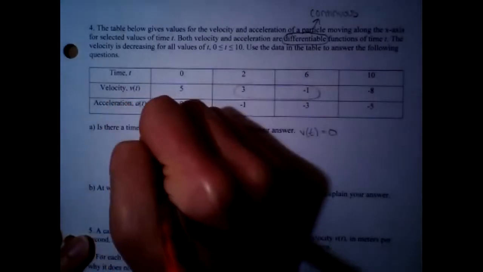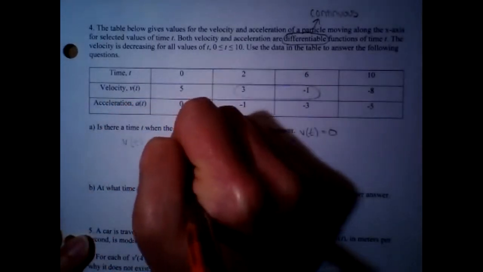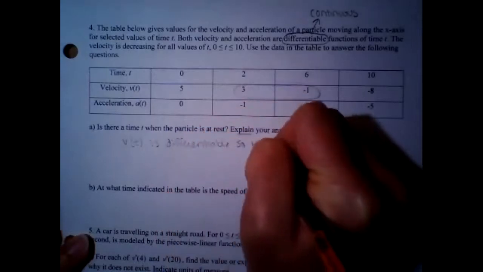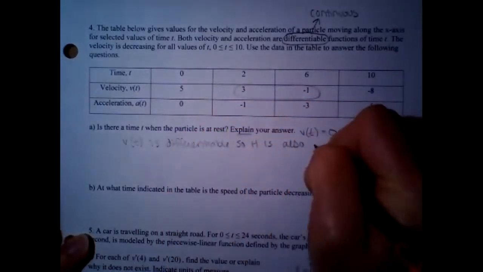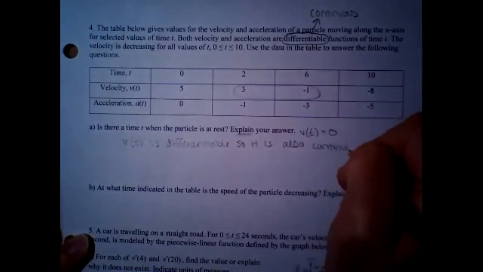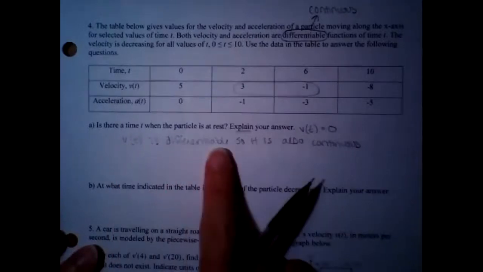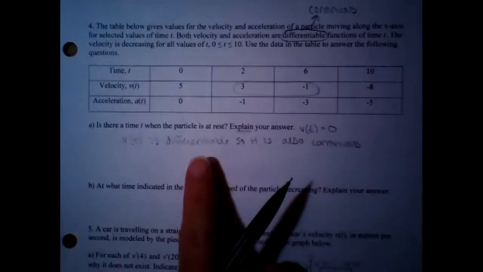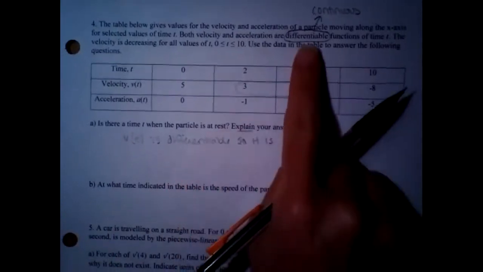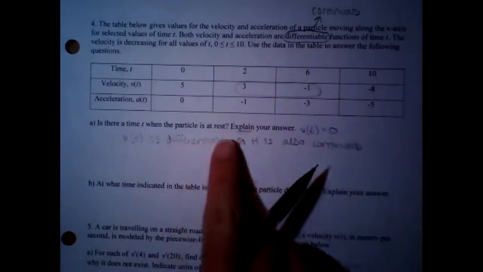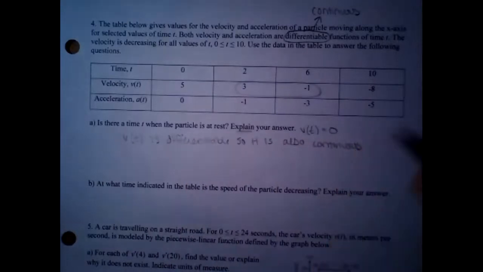We're going to say velocity is differentiable, so it is also continuous. And you have to say that on the AP exam. They make you write that out. And I'm not going to take off for your spelling, but differentiable is going to be written in the problem somewhere. So you can always copy that one. But velocity is differentiable, so it's also continuous. All right, so period. Just make that be a sentence.